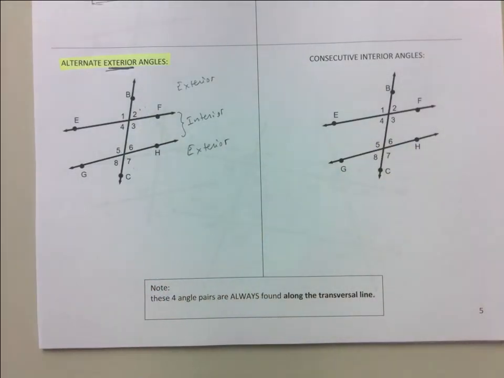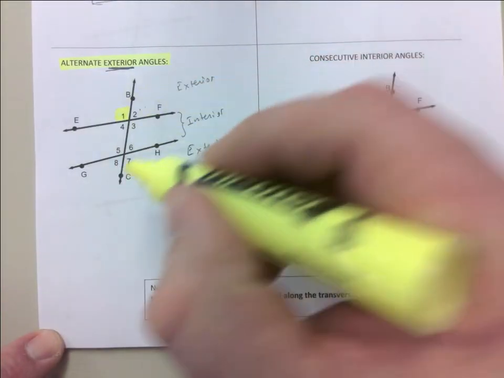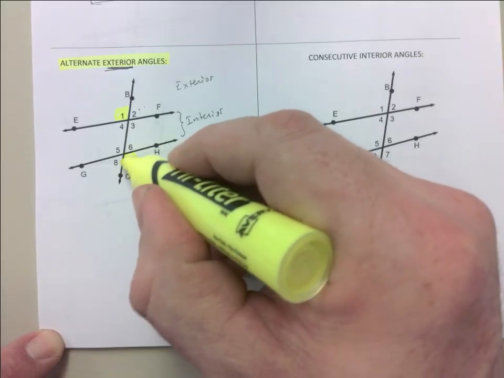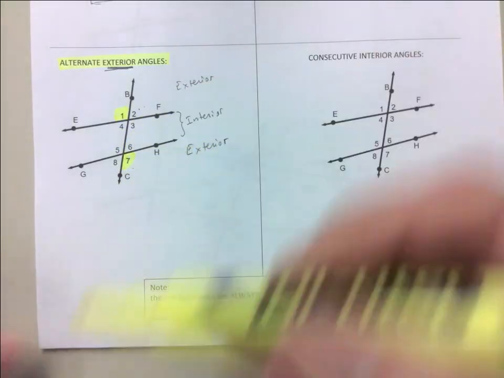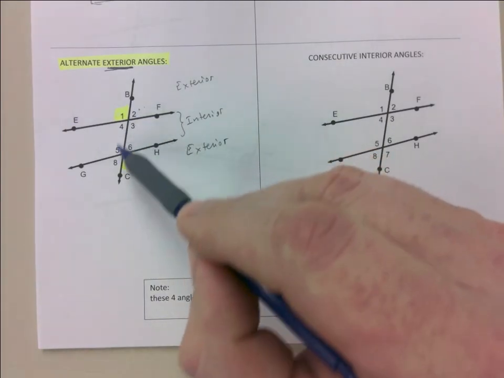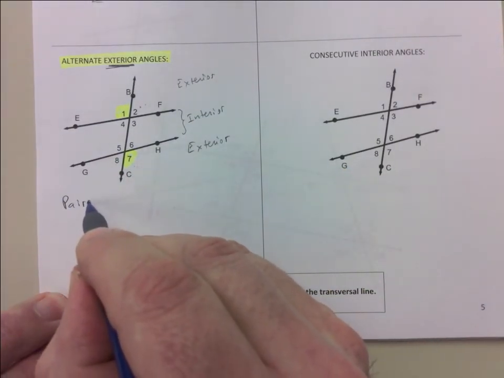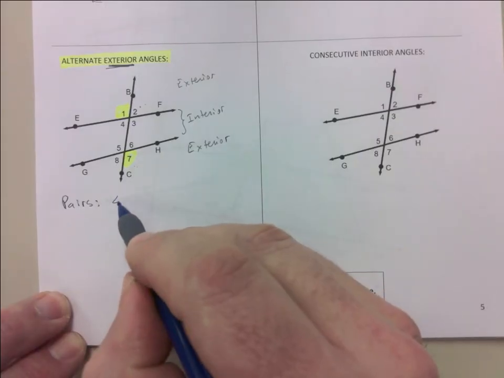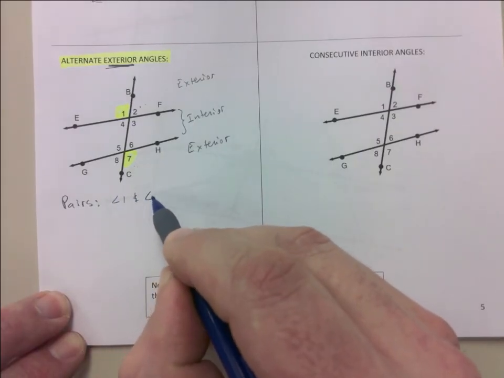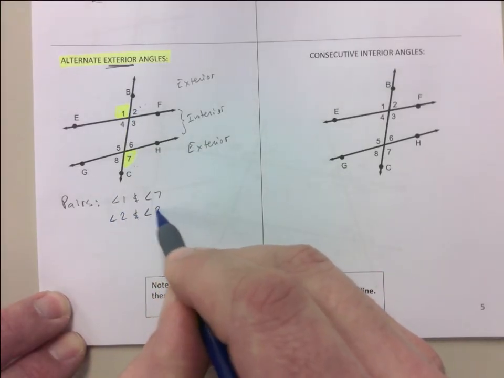So I'll tell you one pair: 1 and 7. That's one pair. Which one do you think is going to be the other one? 2 and 8. Okay. So pairs that fit this criteria: angle 1 and angle 7, as well as angle 2 and angle 8.